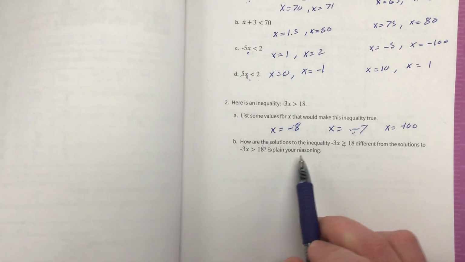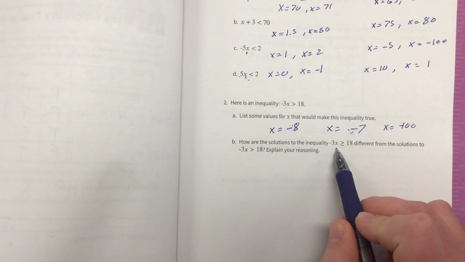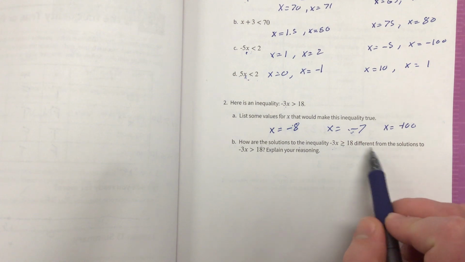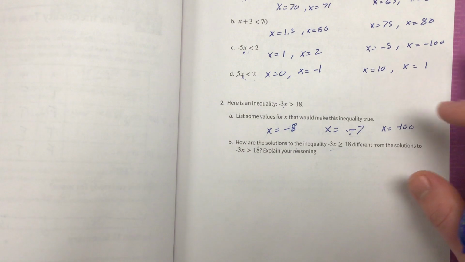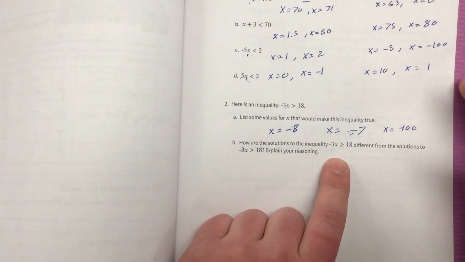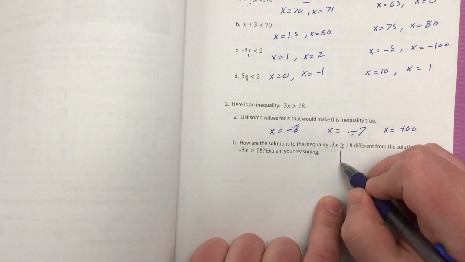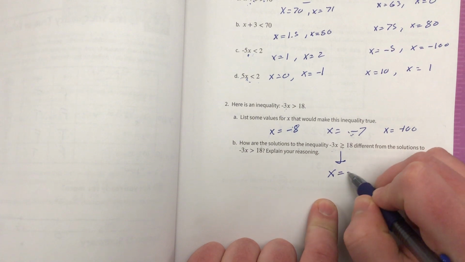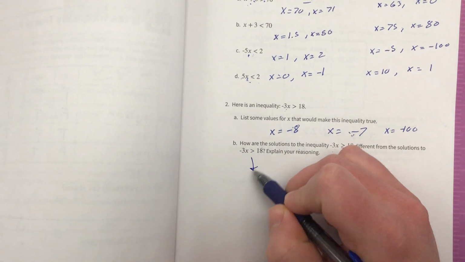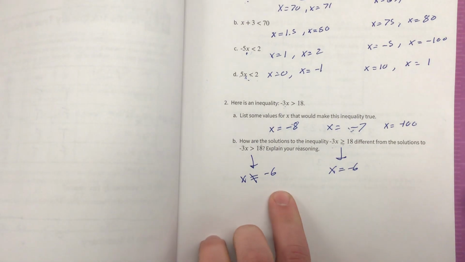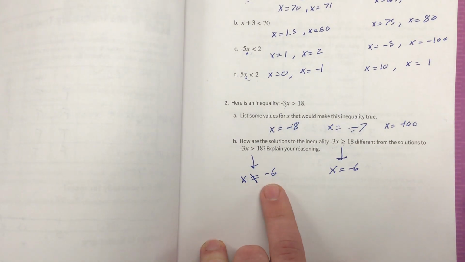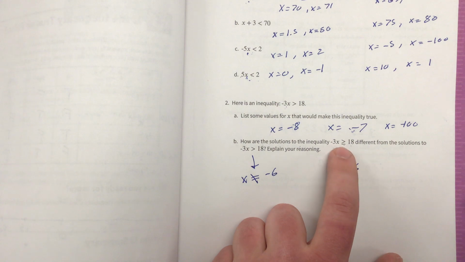All right, now it said, how are the solutions to the inequality -3x is greater than or equal to 18 different from the solutions -3x is greater than 18? Kellen, how are they different? You could have -6 as an answer because now it can be equal to. So this one, x could equal -6, and this one, x cannot equal -6. Everybody okay with that? Because we have that equal or equal to sign.